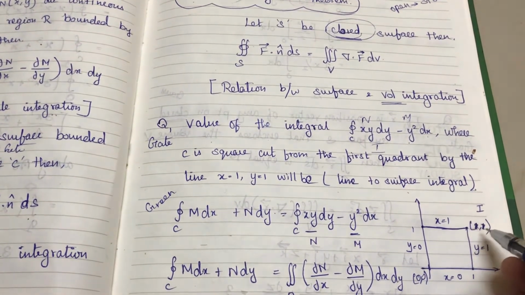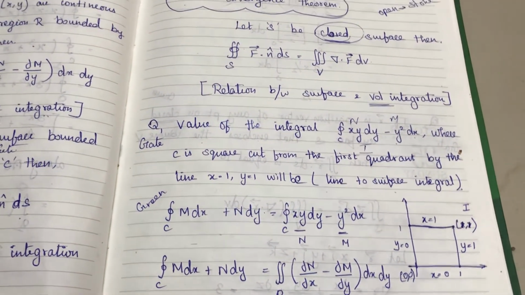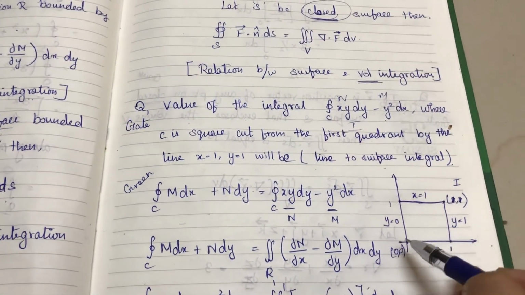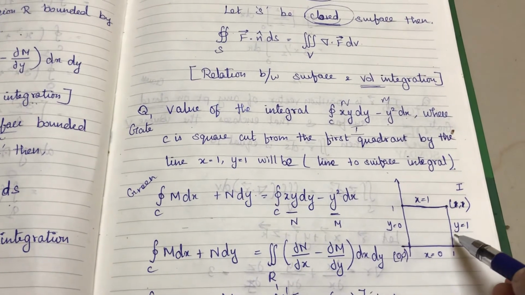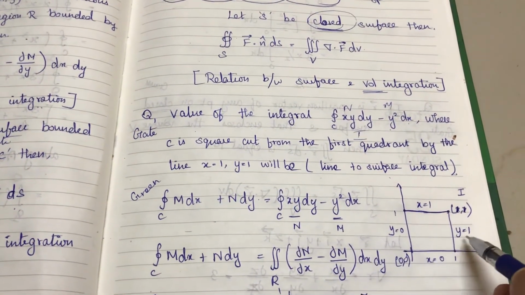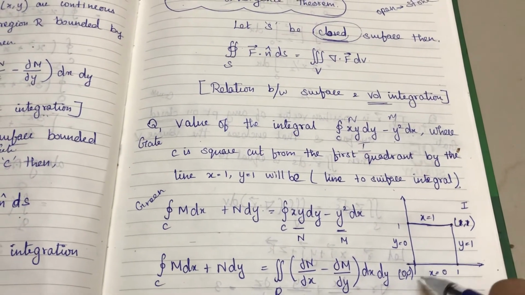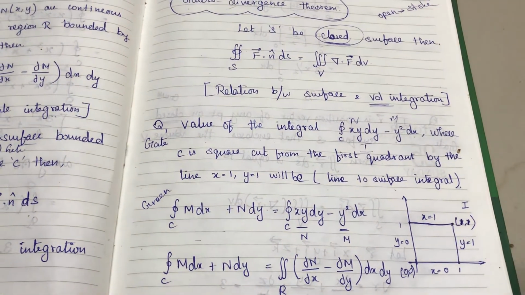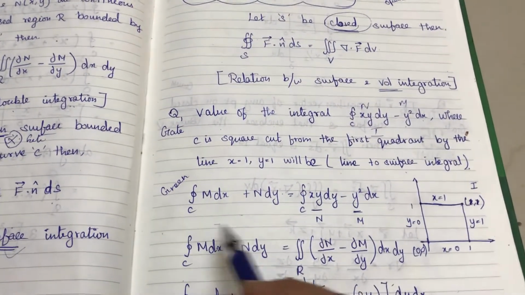I get the point 1, 1. If this line is y equal to 0, then this line will be y equal to 1, so the distance is 1. Here x is 0, and here x equal to 1. The distance is 1.